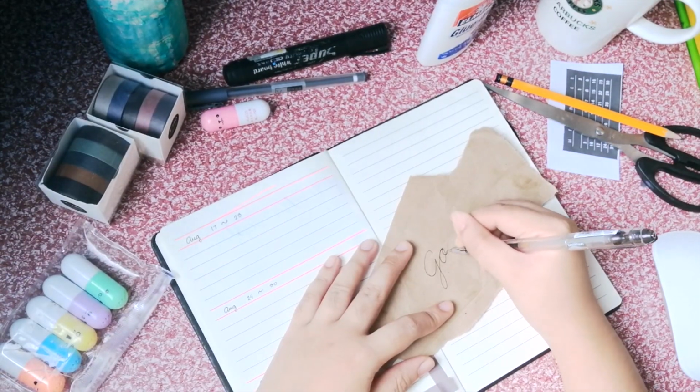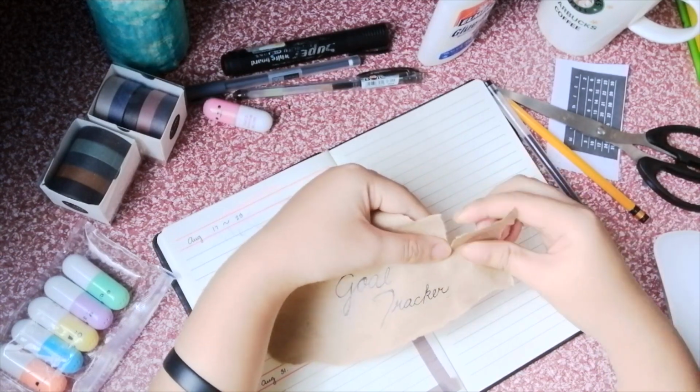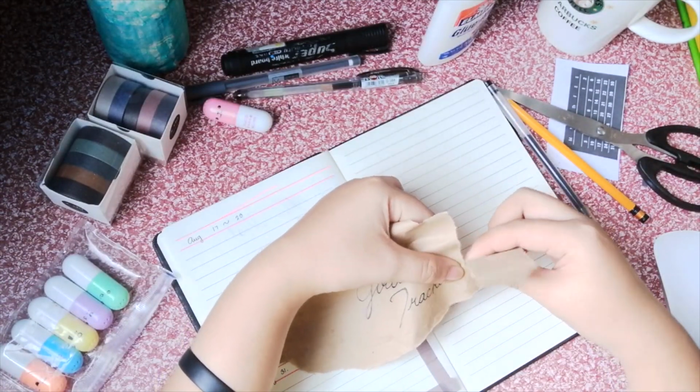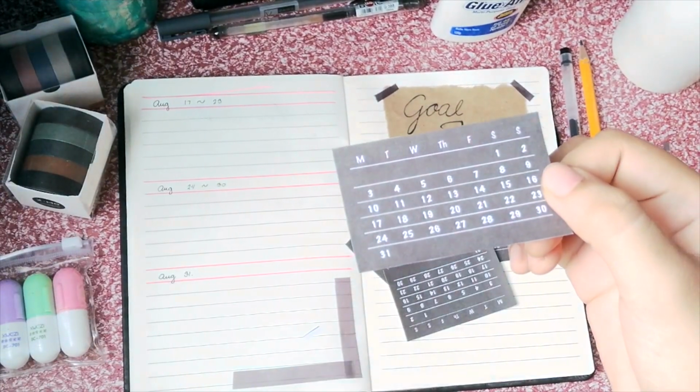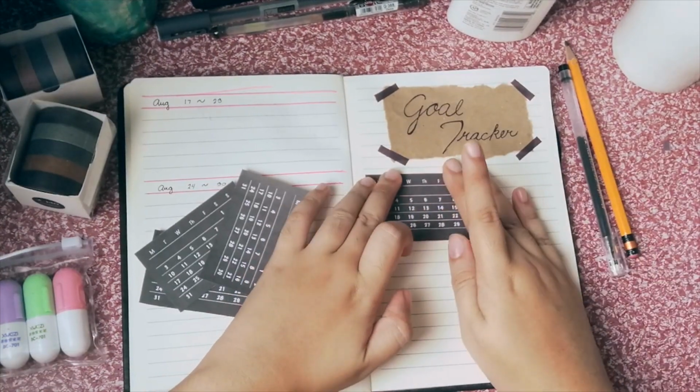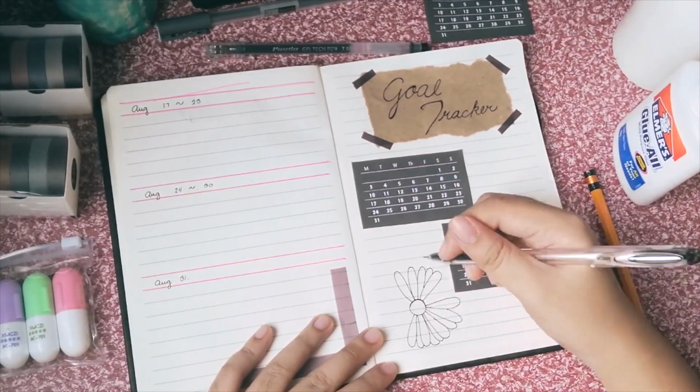Next is my goal tracker. So I will be using these small calendars to track my goals. Then a flower to decorate this page.